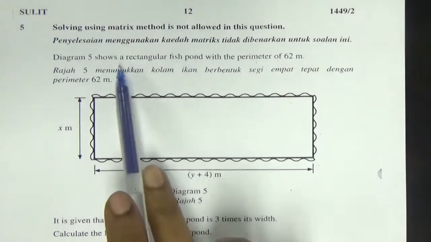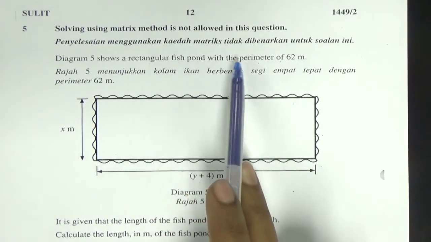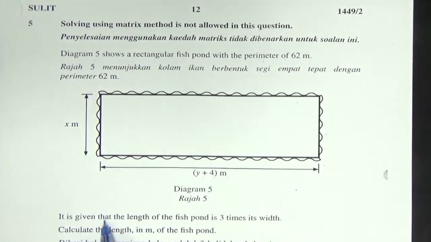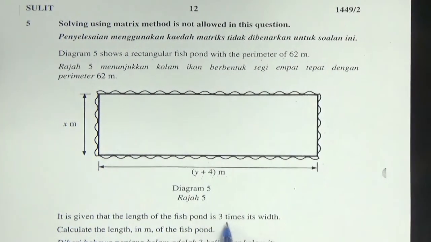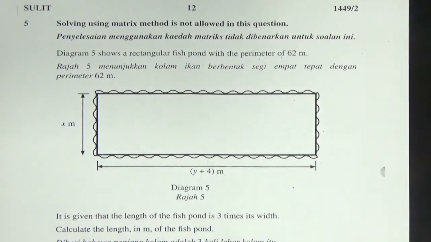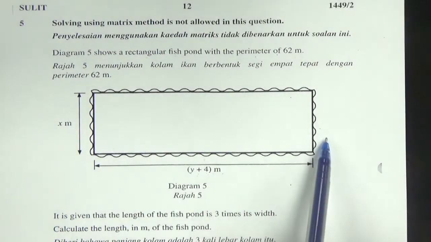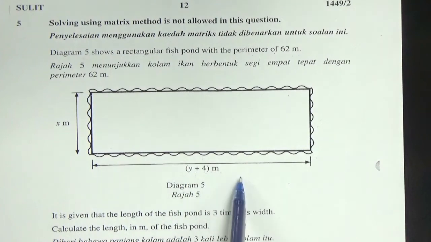Today we will learn how to solve question 5. Diagram 5 shows a rectangular fish pond with a perimeter of 62 meter. It is given that the length of the fish pond is 3 times its width. Okay, this is a standard algebra problem. There are two unknowns: the width of the pond x and the length of pond y.